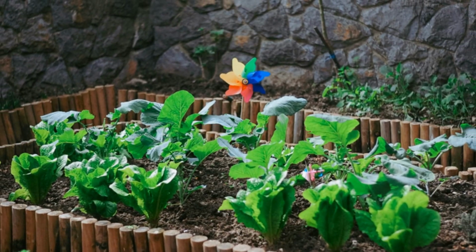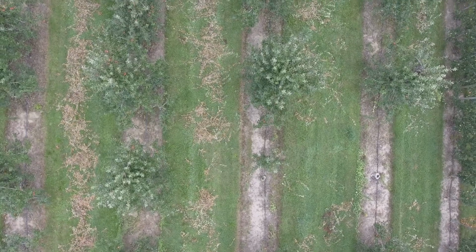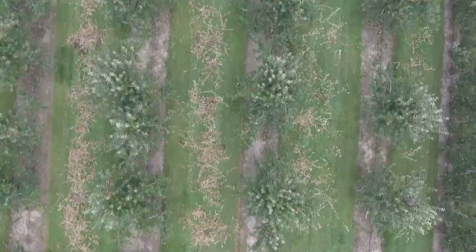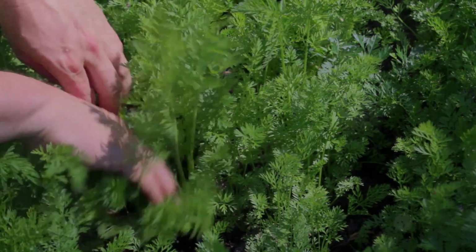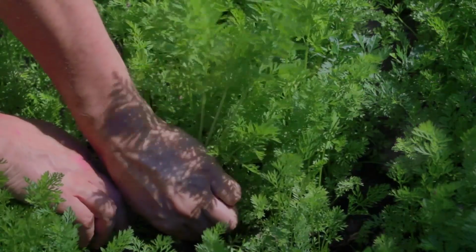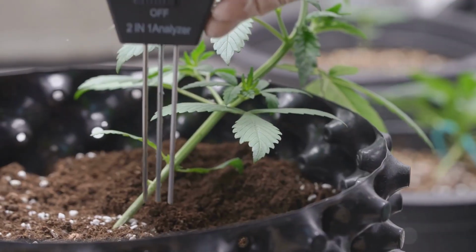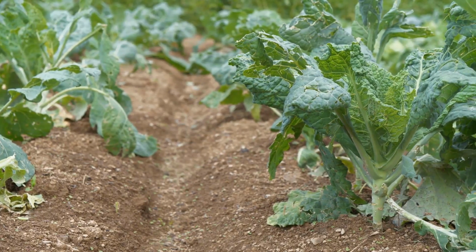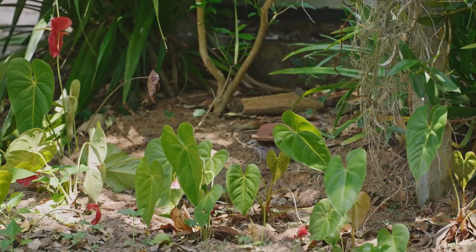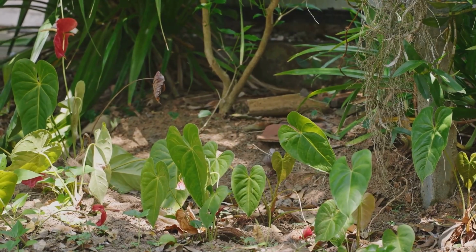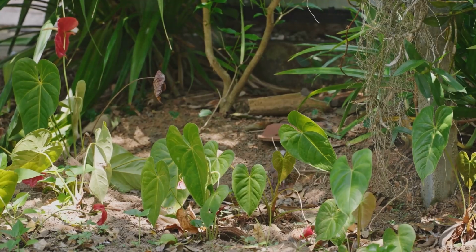Mistake: planting too close together. Solution: research the mature size of each plant and space them accordingly. Overcrowding can lead to competition for resources and reduced yields. Mistake: ignoring soil health. Solution: invest in soil testing and amendment. Healthy soil is crucial for plant growth and resilience. Mistake: choosing the wrong plants. Solution: select plants that are well suited to your climate, soil type, and available sunlight.